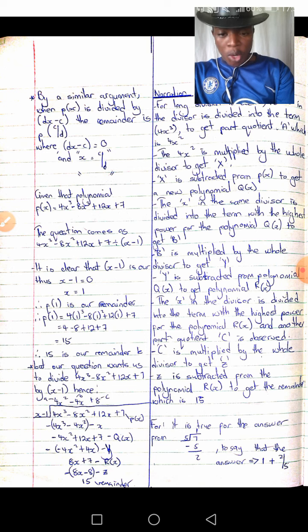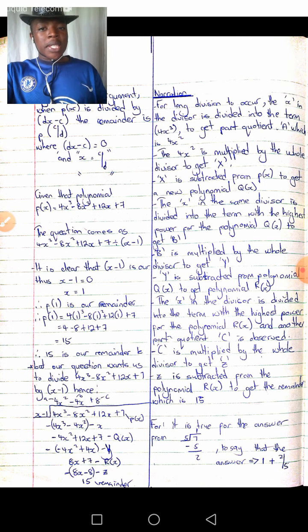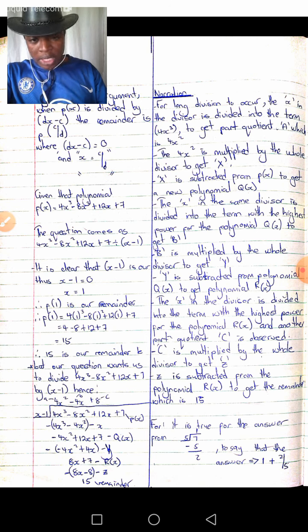When you reach this point, you are simply saying x into 8x and you get 8, positive 8 to be precise, multiplied by x minus 1, you get 8x minus 8. You subtract that from that polynomial r(x) to get 15 as our remainder. So you can go over this and familiarize yourself with it. For long division, the x in the divisor is divided into the term 4x cubed to get part quotient a, which is 4x squared. I've labeled that part quotient a, if you look closely in this picture.